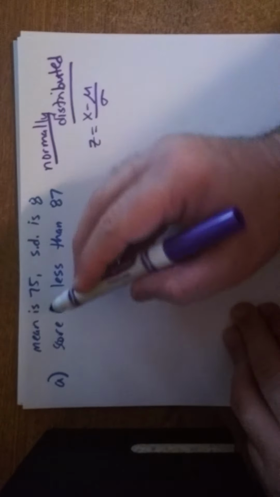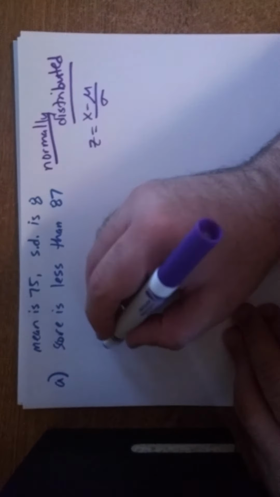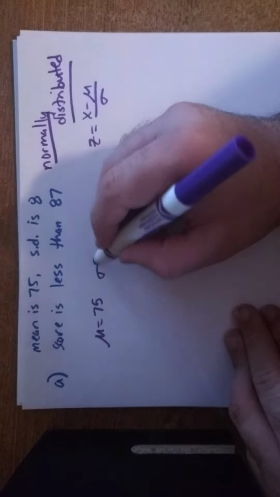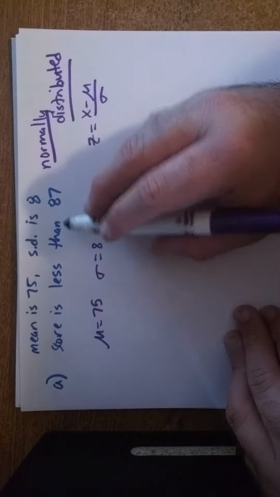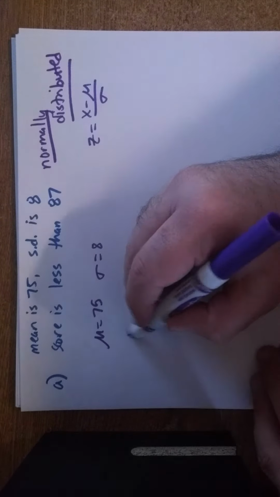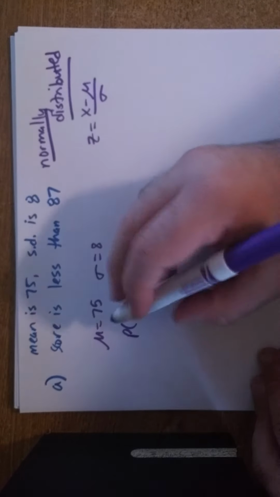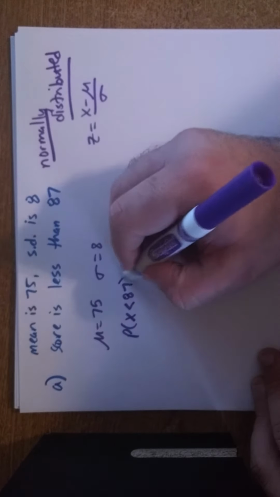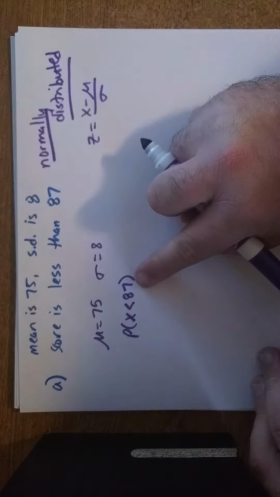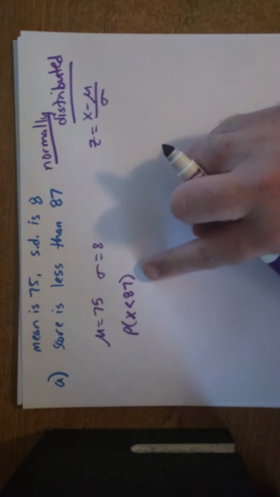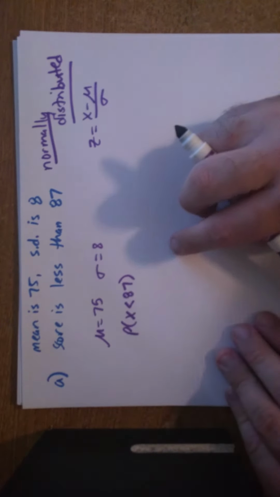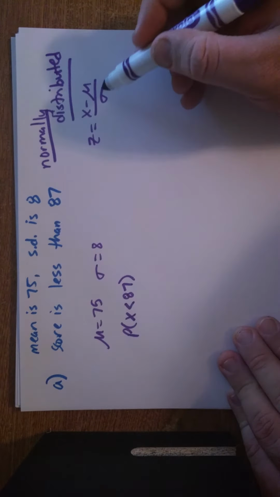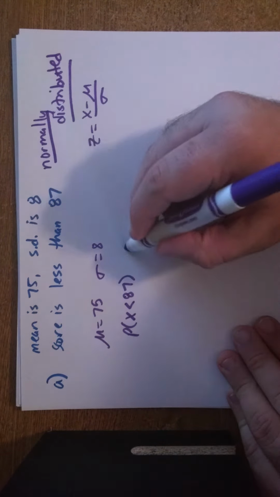So what I want to do is identify the mean is 75, which means that mu is 75. The standard deviation is 8, sigma equals 8. And what we're trying to find is P of x is less than 87. That's what this says in algebraic terms. Well, what we're going to do is convert this x value, this raw data score, into its corresponding z-score. So let's go ahead and do that now.